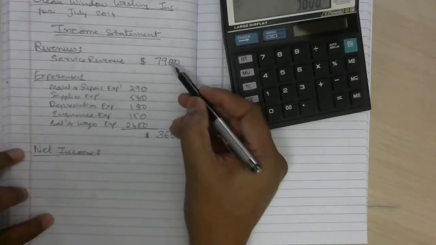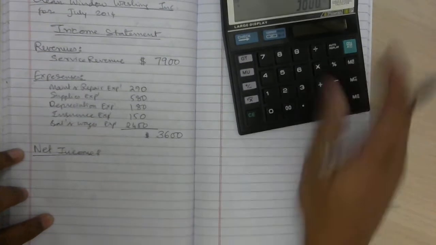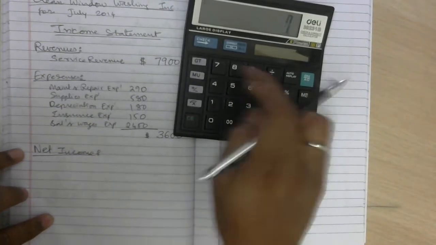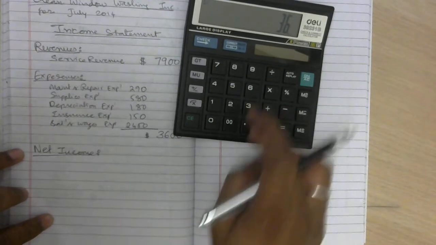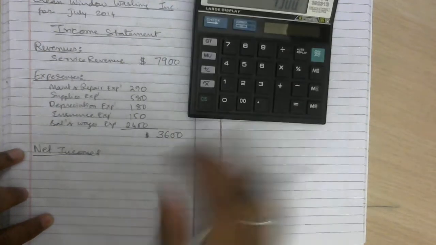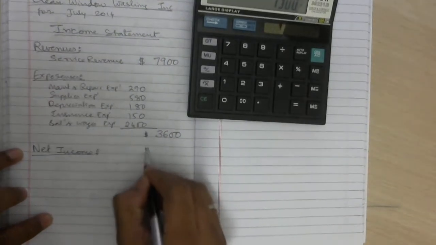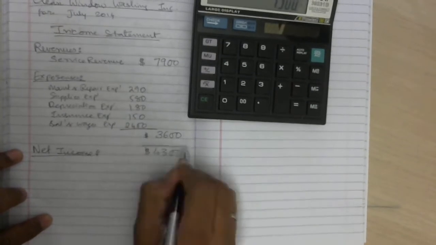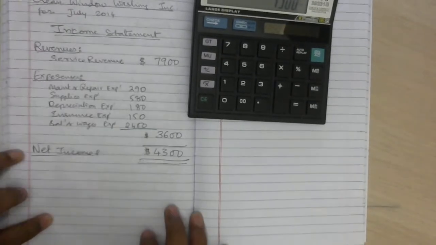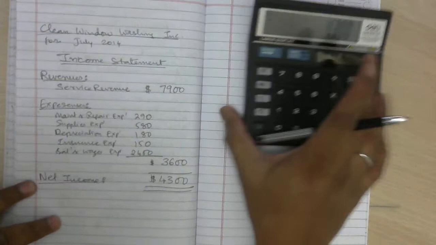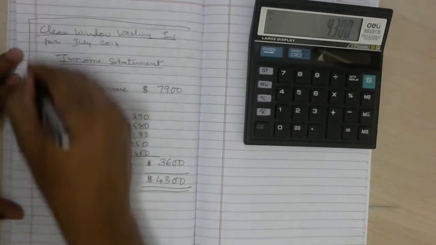Net income will be revenues minus expenses, so 7900 minus 3600. I'm getting 4300 as my net income. This completes the income statement for Clean Window Washing.